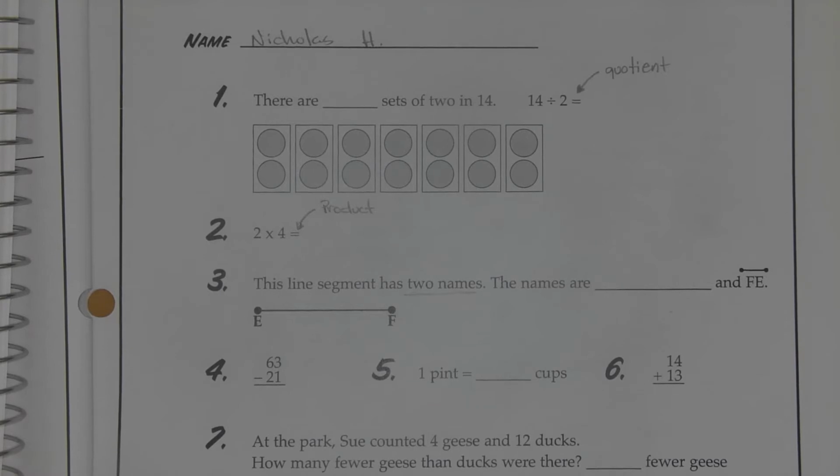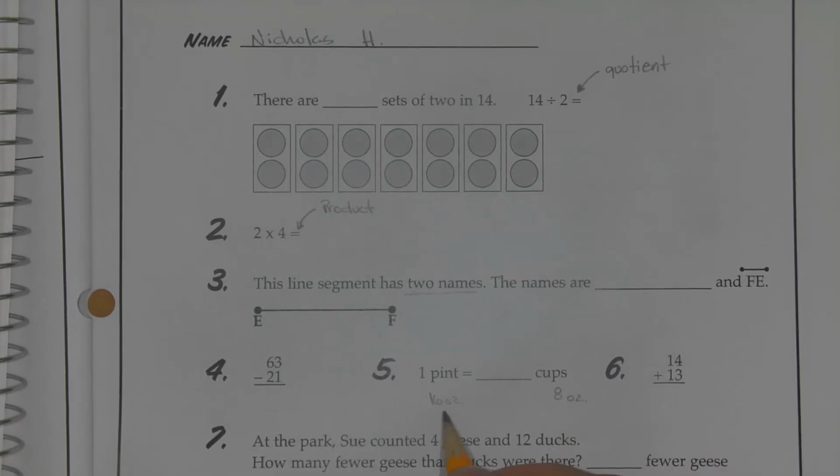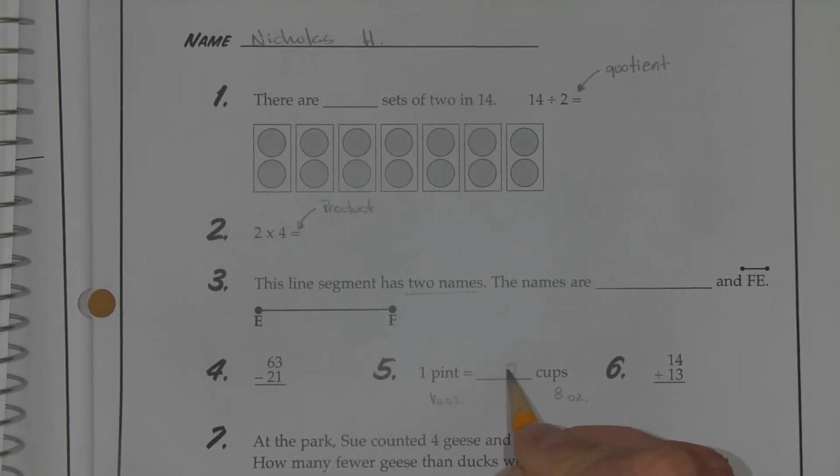We've talked about this now for a couple days. I do have to get you a chart so you can see these conversions. Conversions are what we call it when we take a pint and break it out into cups, or take cups and break them out into ounces. Right now I'm going to tell you a pint is 16 ounces and a cup is 8 ounces. So there are 2 cups in 1 pint.